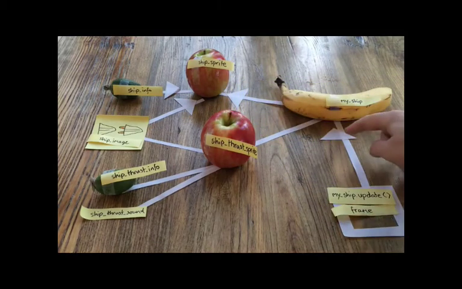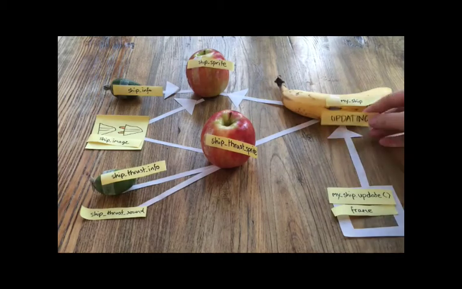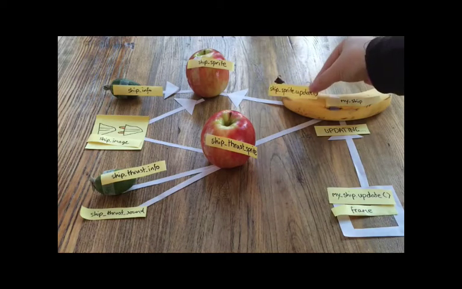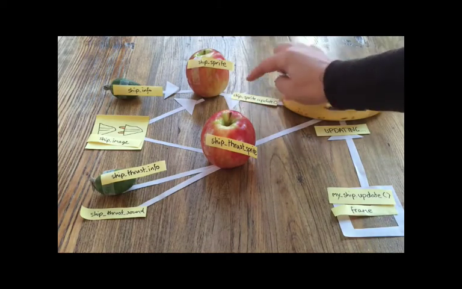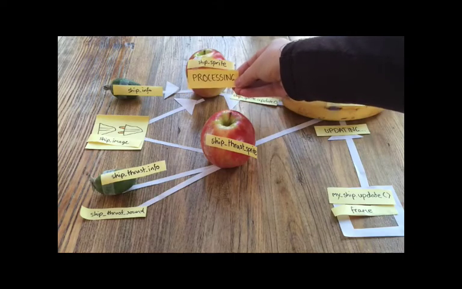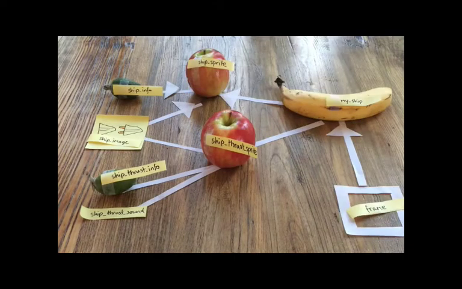Let's do the ship's update method. The frame's going to call it. The ship is going to do all the calculations to work out where it is. And remember, the frame's calling this every 60th of a second. So it's working out where the ship moves with all the velocity and acceleration calculations. It's then calling the sprite to update itself to the new position that the ship gives it. So hopefully now you have a better idea of how your program works and how it's supposed to work.